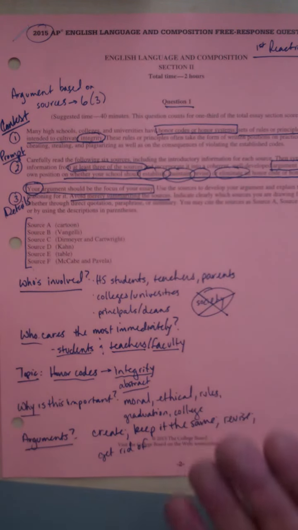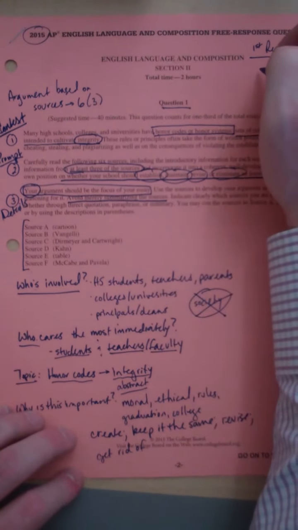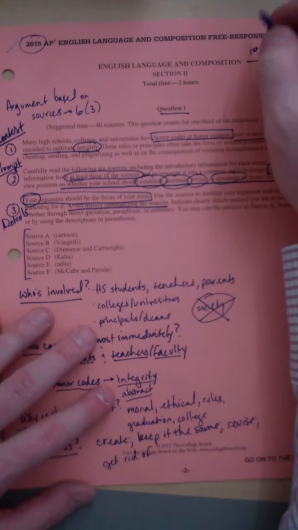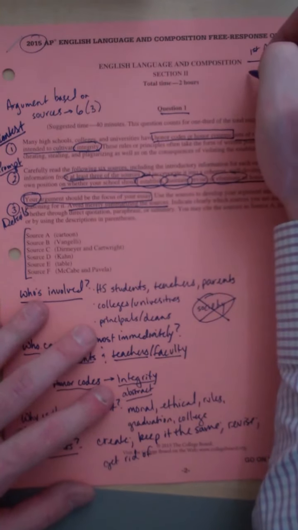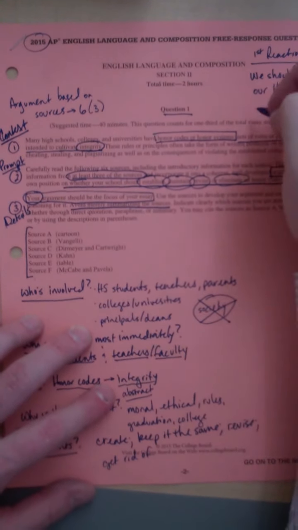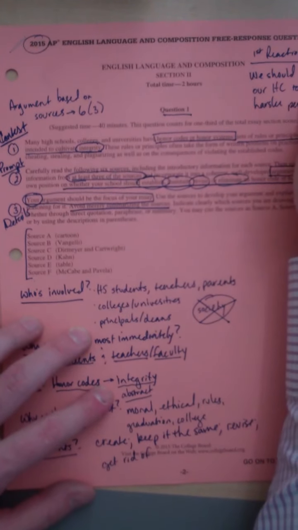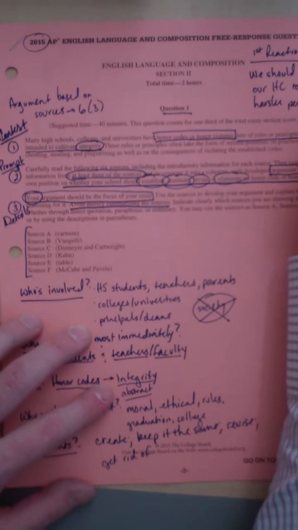So almost always you'll have an initial first blush reaction. My first blush reaction is, based on my experiences, that we should revise our honor code to include harsher penalties. So that's my first blush reaction.